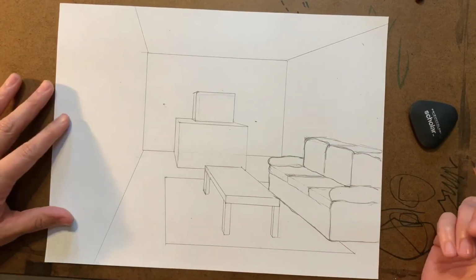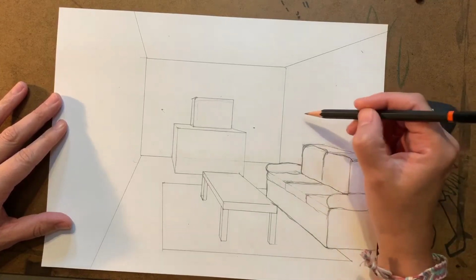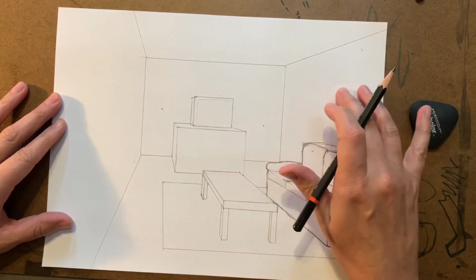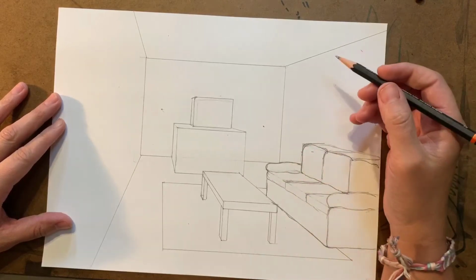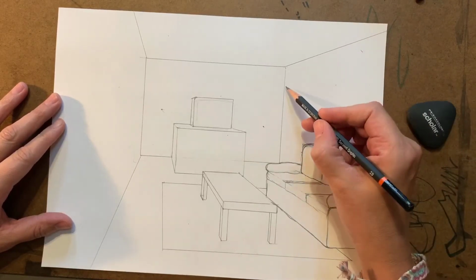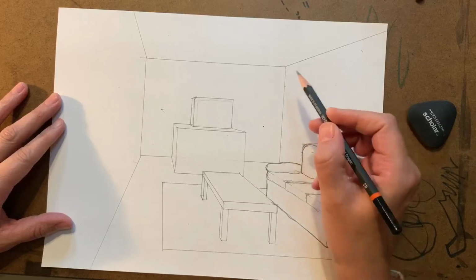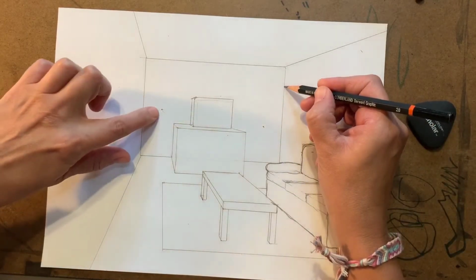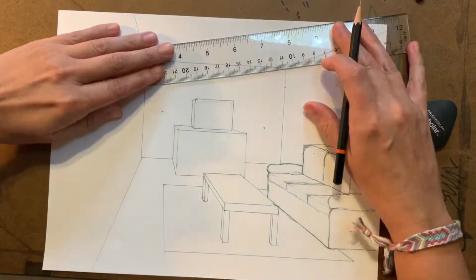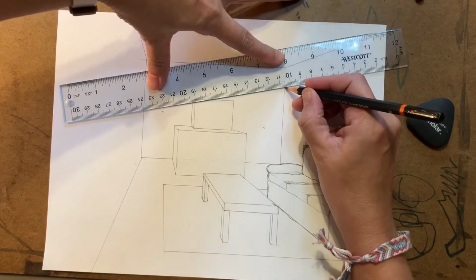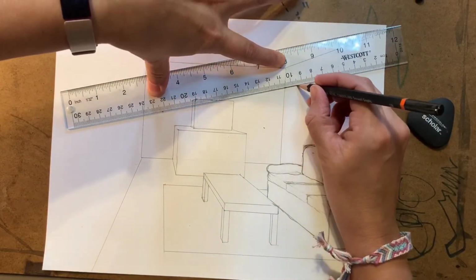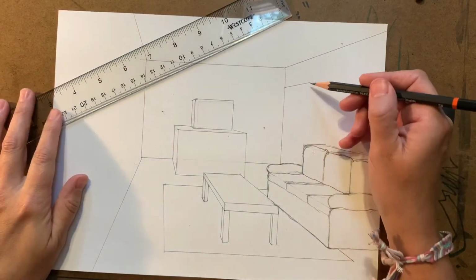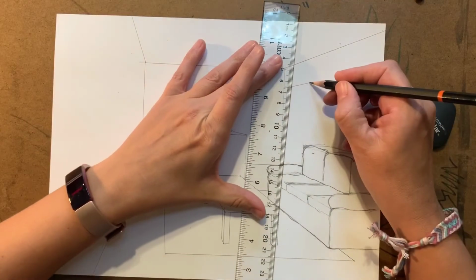All right, what if we want to draw a door here? Let's say that we could go through a door into another room on this side. So let's figure out where we want the top of the door to go first. How about it stops right about there? So if that's where the top of the door is, it's going to line up with the vanishing point. And if that's how wide I want the door, now I'm going to draw a vertical line for the other side of the door frame.